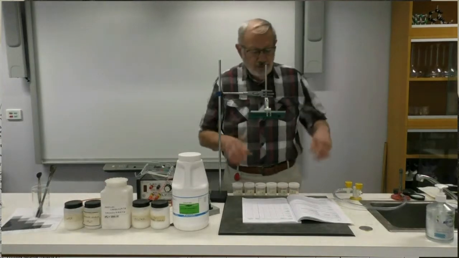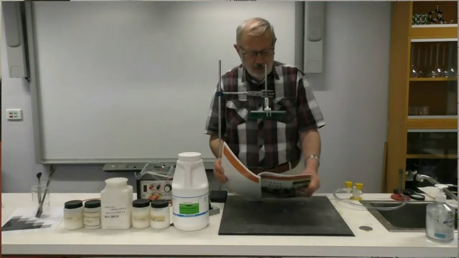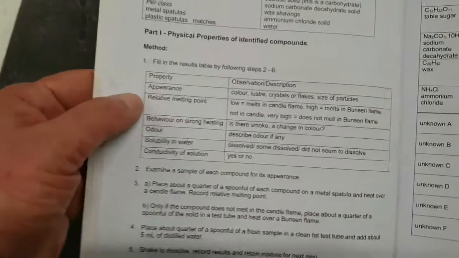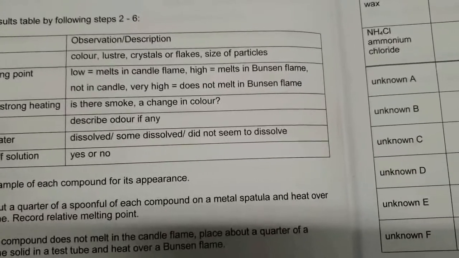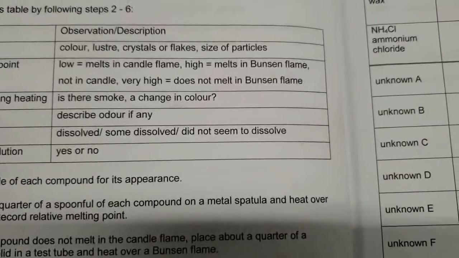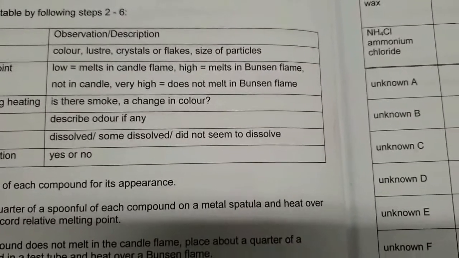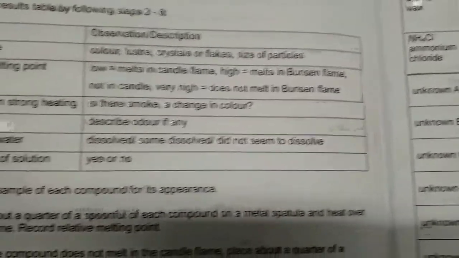So the physical properties that we're going to be looking at are, first of all, the appearance: the colour, the lustre or shine, whether they are in the form of crystals or flakes, and the size of the particles. So that's their appearance.